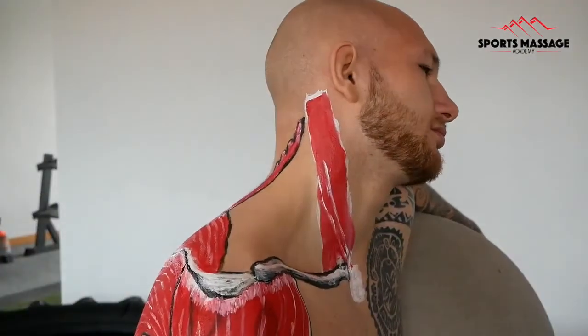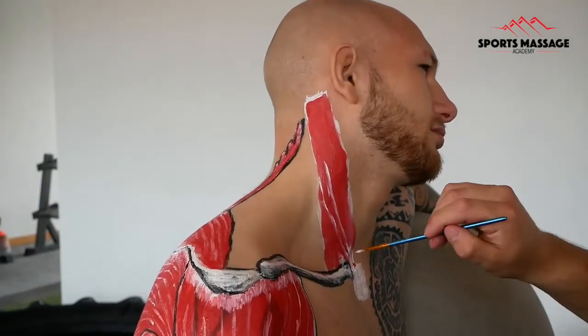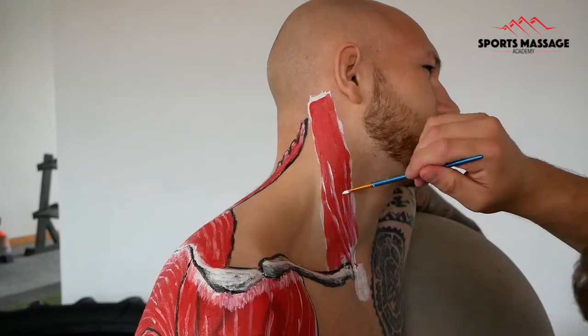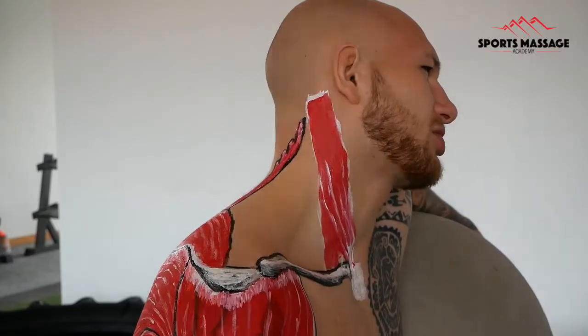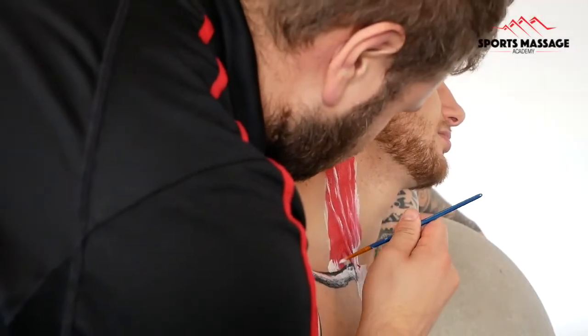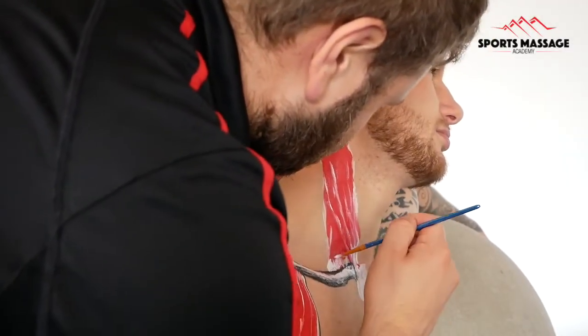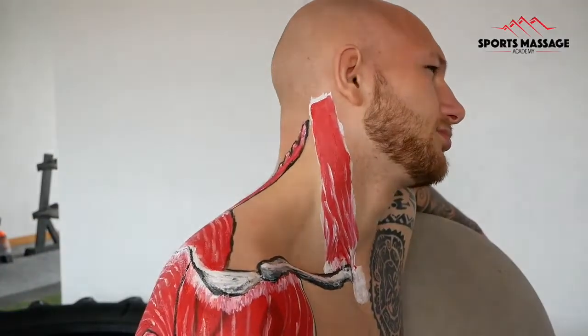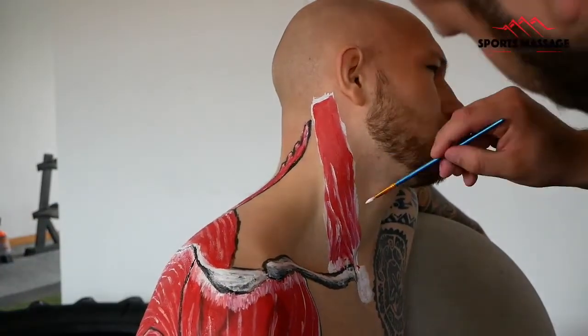Now, often because of our sedentary lifestyles, we sit at desks and in poor positions. Often people will adapt a hyperkyphotic position, meaning they will slump forward. Because of this, they have to pick their head up, otherwise they'd just be looking at the floor. This actually tightens up the sternocleidomastoid.